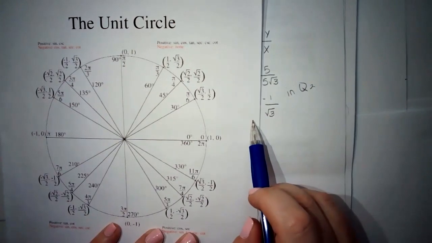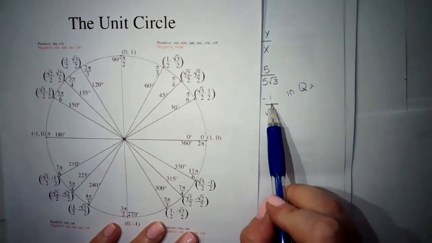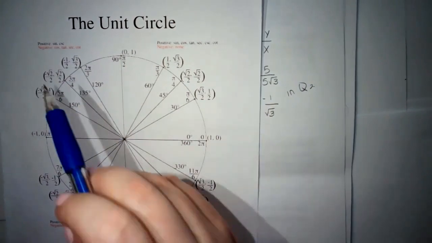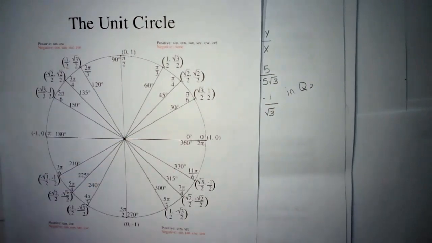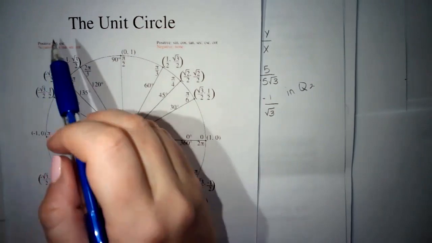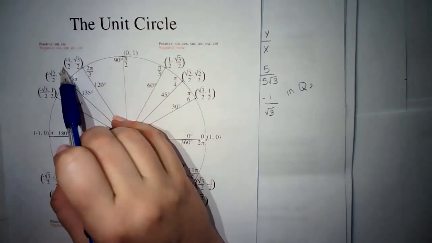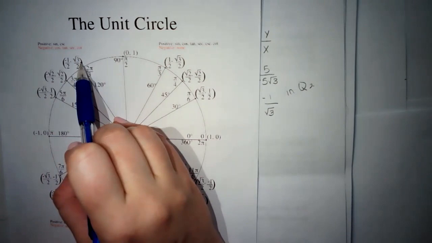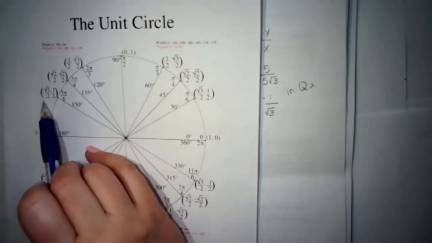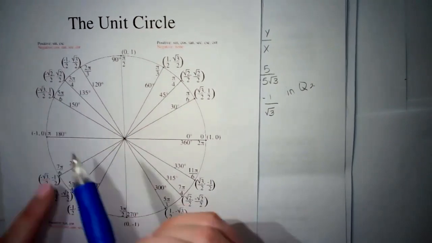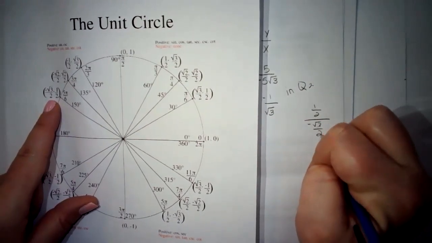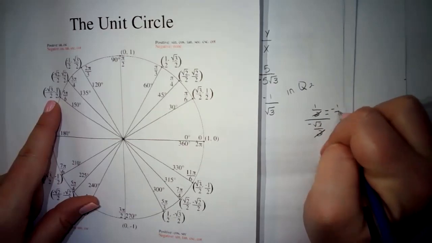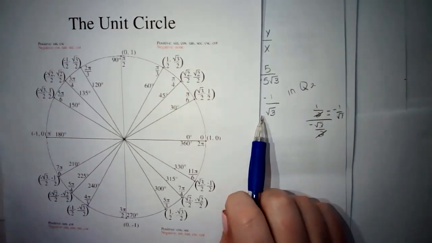I'm looking for a tangent, y over x, that's going to put a root of 3 in the bottom. So I'm not looking at 3 pi over 4. I've got to look at one of these. And remember, it's y over x. So this y over x would put the root of 3 in the top. This y over x would put the root of 3 in the bottom, right? This one would be 1/2 over negative root of 3 over 2. That's exactly what I want.